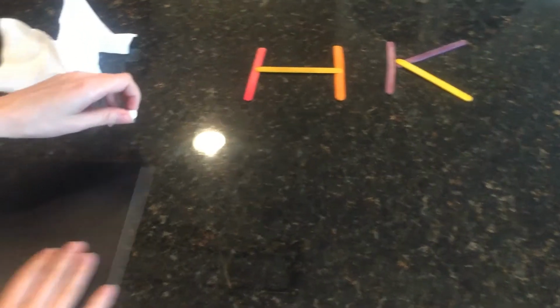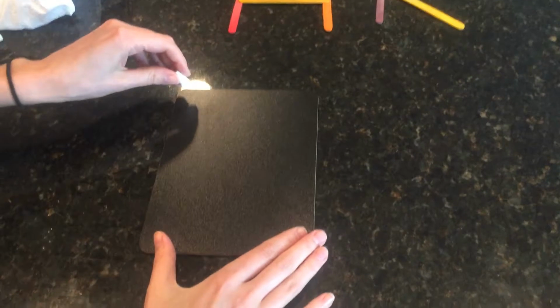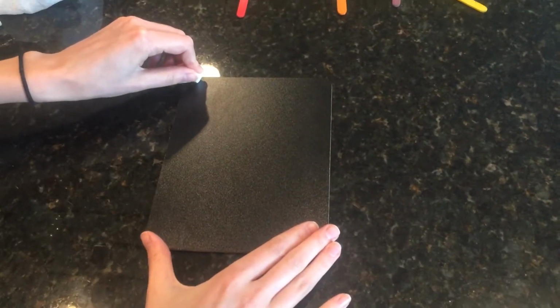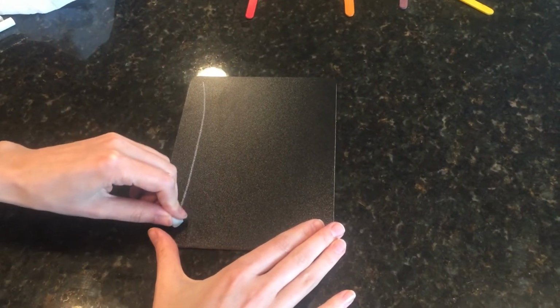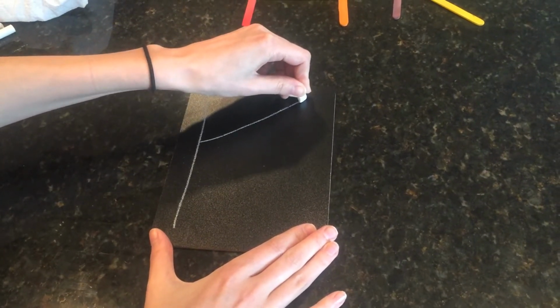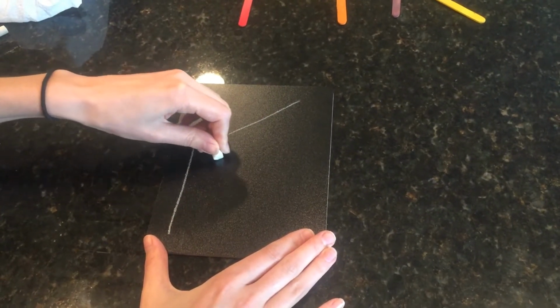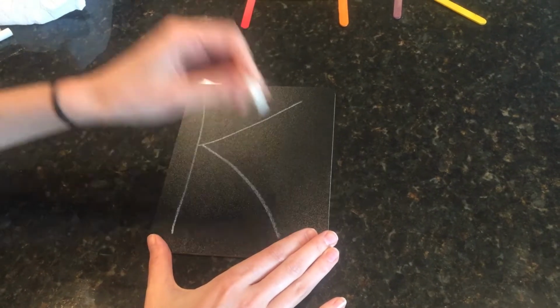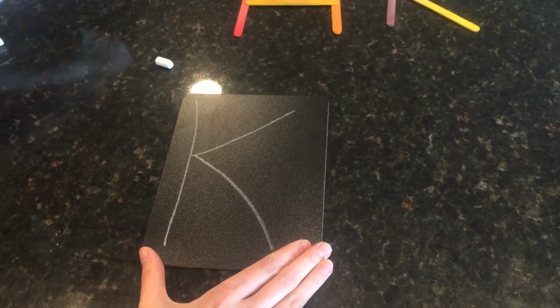Now I'm going to show you on our chalkboard. Start at the left corner, stand tall line, a diagonal line going up and down. That is our letter K.